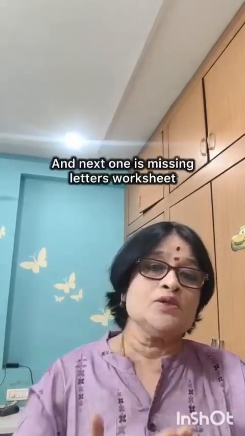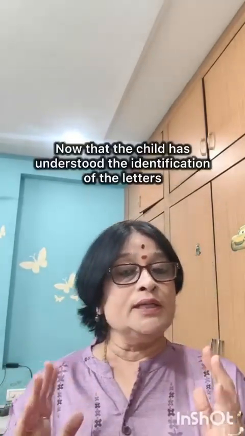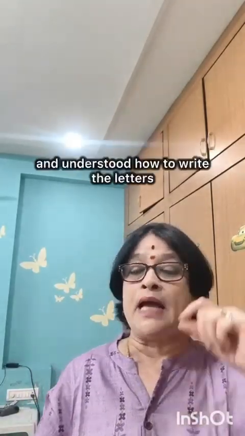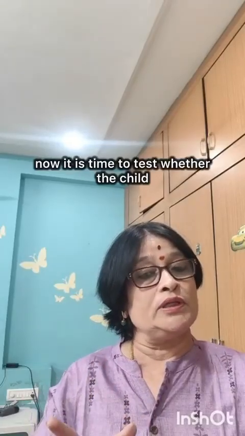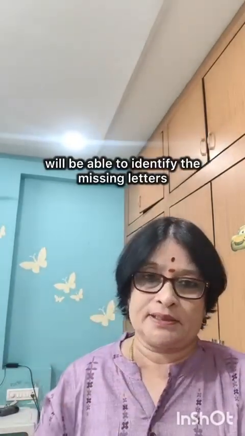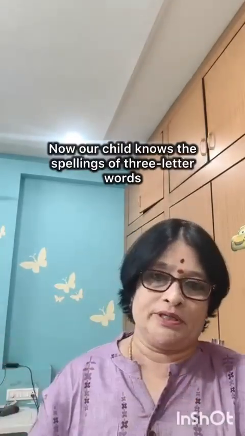Okay, and next one is the missing letters worksheet. Now that the child has understood the identification of the letters and understood how to write the letters, now it is time to test whether the child will be able to identify the missing letters. Now our child knows the spellings of 3-letter words.